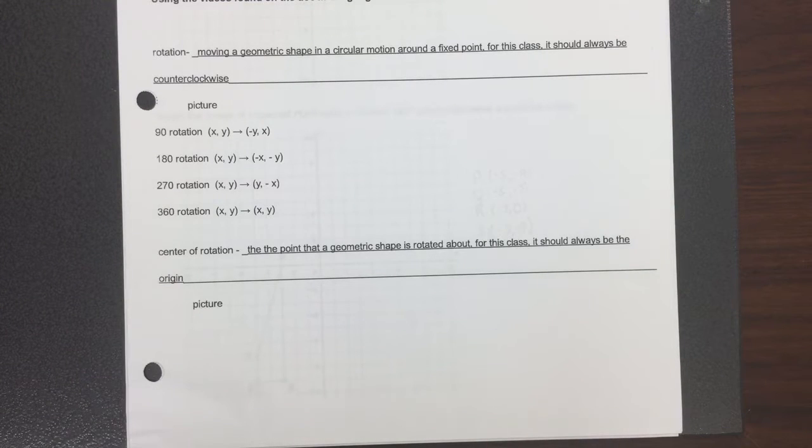Hey guys, in this lesson we're going to take a look at another type of transformation called a rotation. A rotation is just moving a geometric shape in a circular motion around a fixed point. There are two different options for this circular motion. It can either go clockwise or counterclockwise.